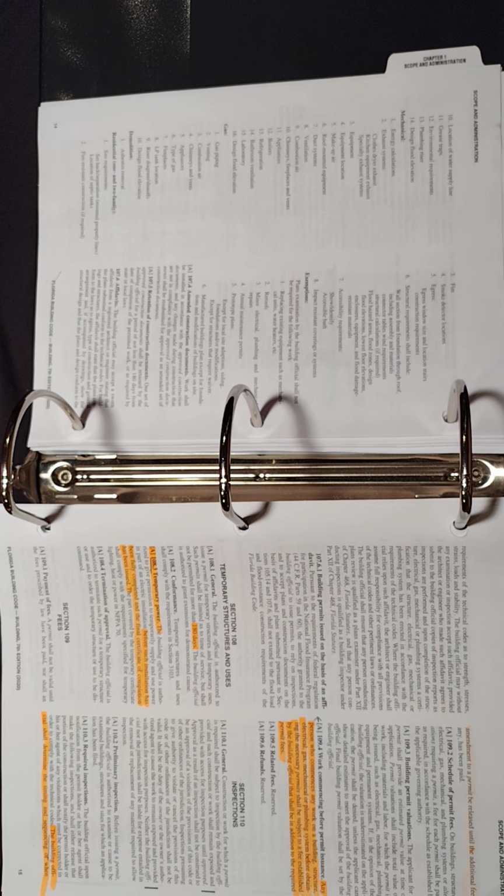Temporary power. The building official is authorized to give permission for temporary power before such installation has been fully completed and the final certificate of completion has been issued. So they can issue temporary power. We probably all know that.